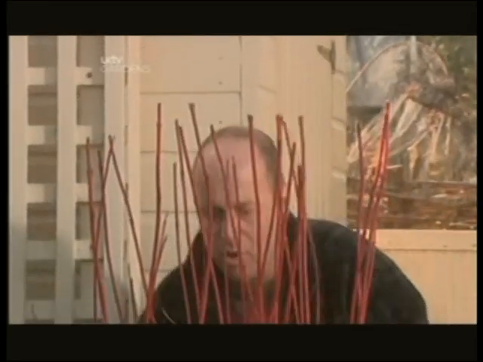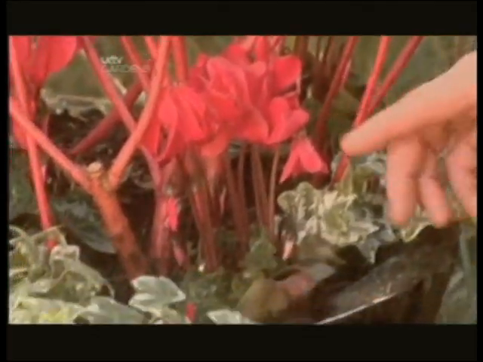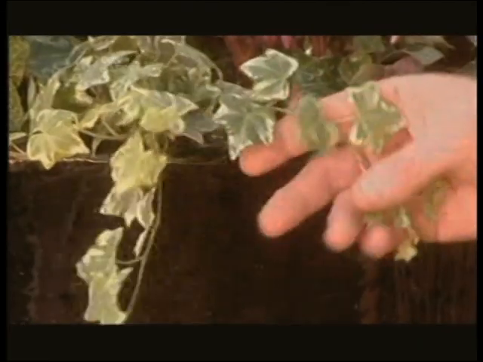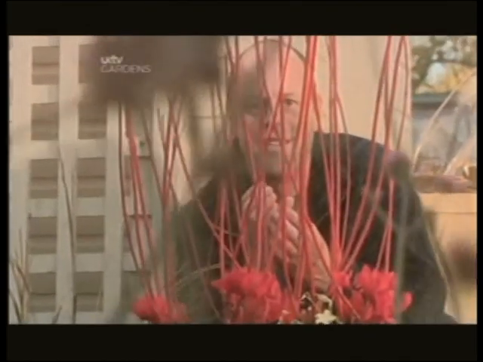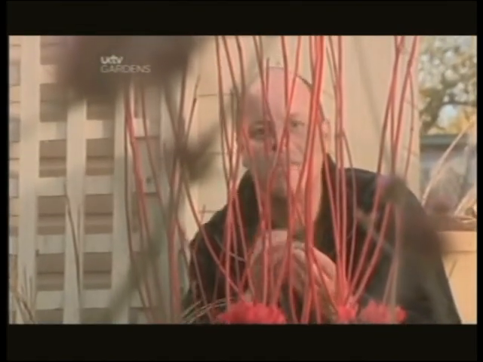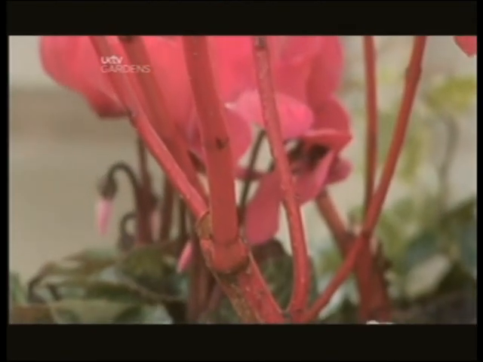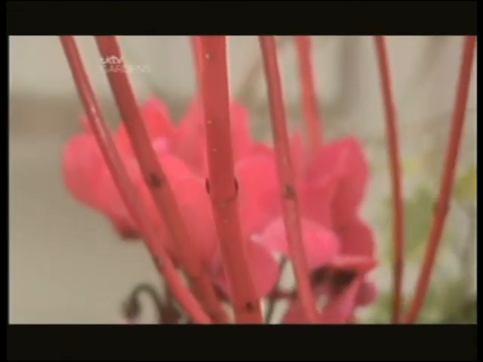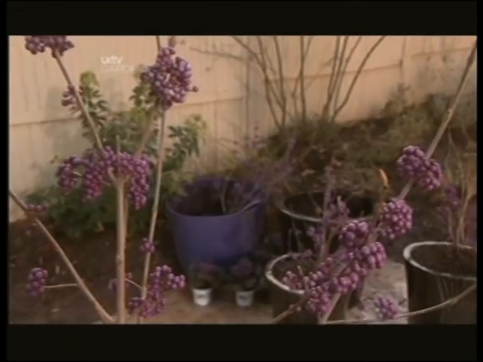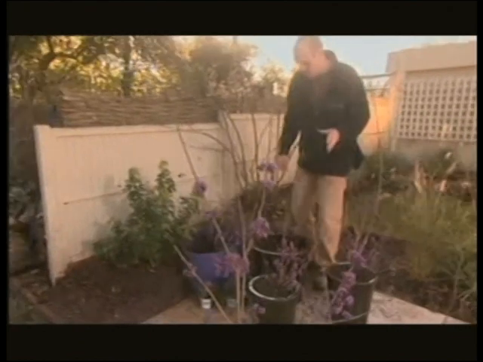I've underplanted it with a red cyclamen and this lovely variegated ivy to really set it off. But you've got to get impact through these stems. Don't just plant a plant with 2 or 3 stems. It's not going to do the job. Well, I've put 5 plants here. If you can get them bare-rooted, do, because it'll really keep the cost down. They're so much cheaper.